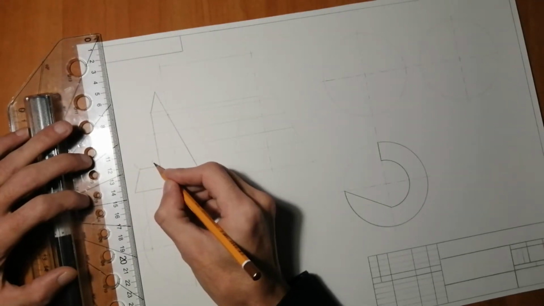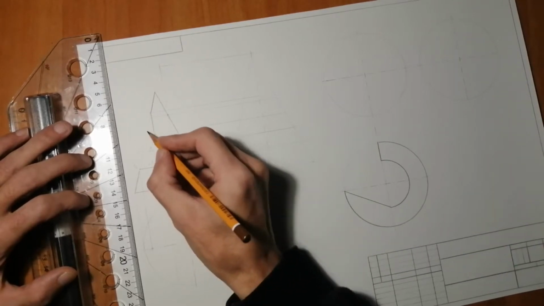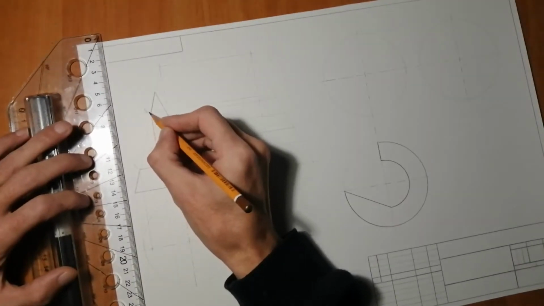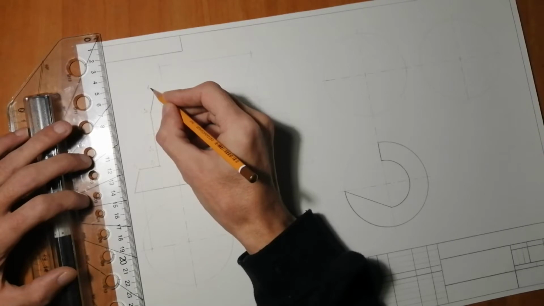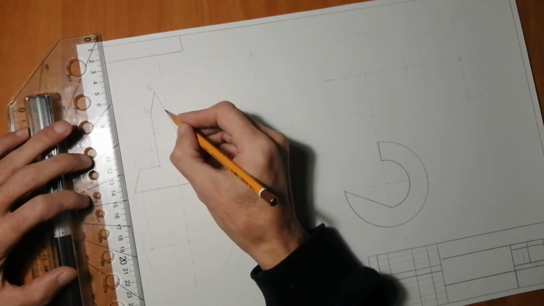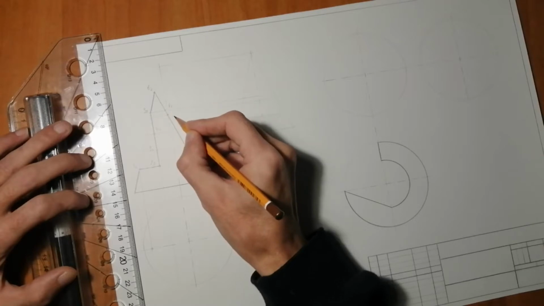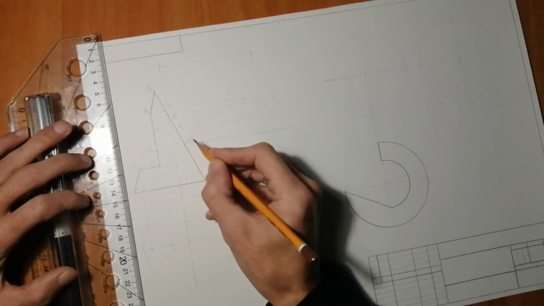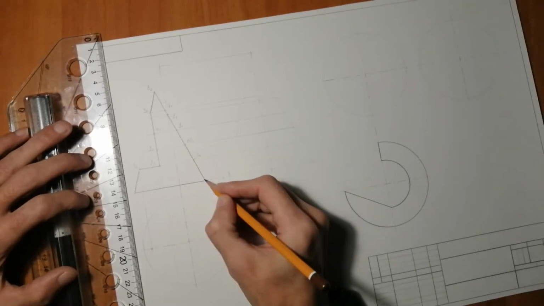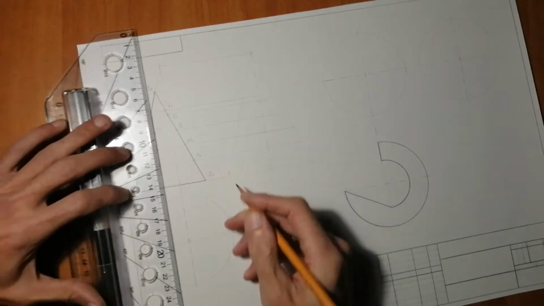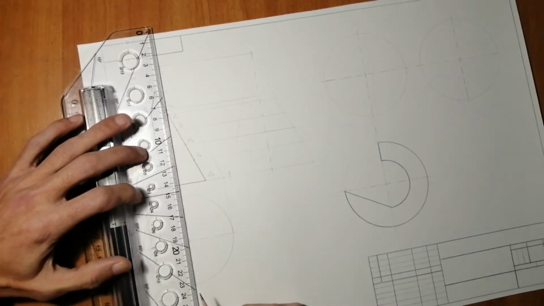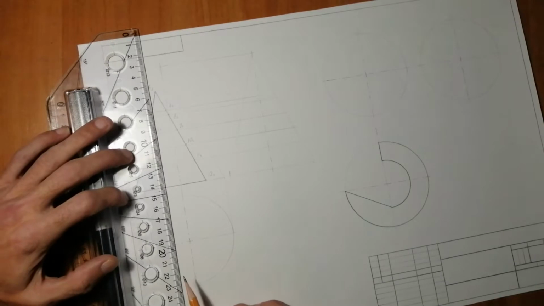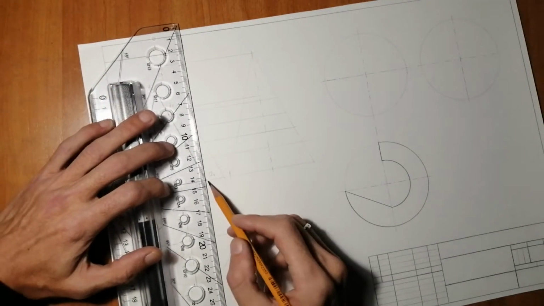1-2, 2-2, 3-2, 4-2, 5-2, 6-2, 7-2, 8-2, 9-2, and so on up to 12-2. Next, I draw a few thin lines from these points on the plane P1.